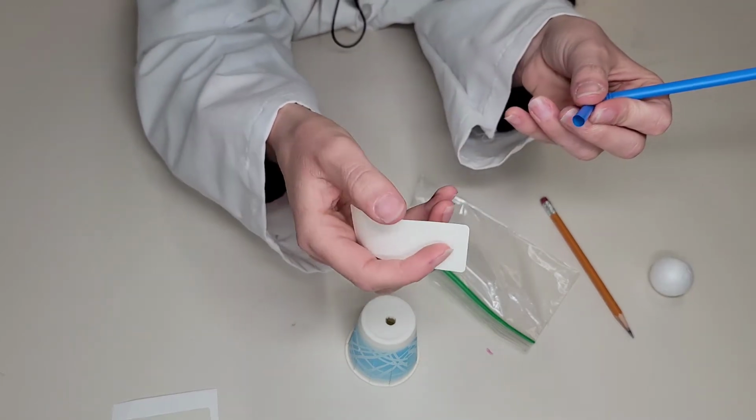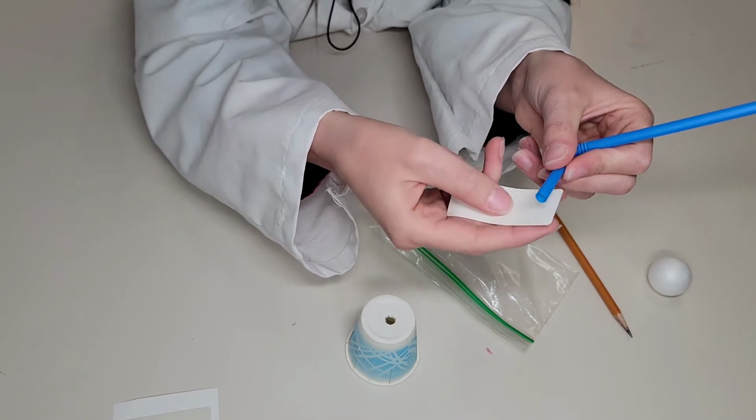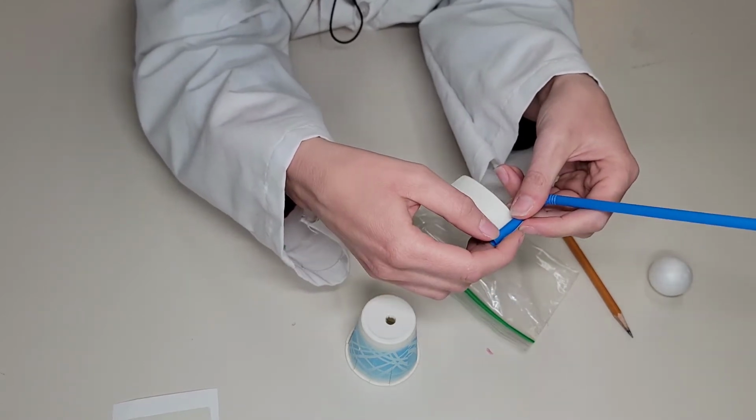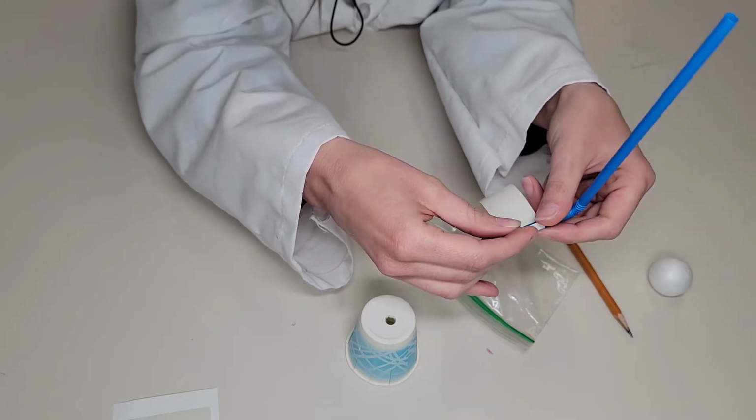And you're going to take the end of your sticker. Don't start it in the middle, start it at the end. It's going to be a lot easier. And then you're just going to wrap it around your straw.